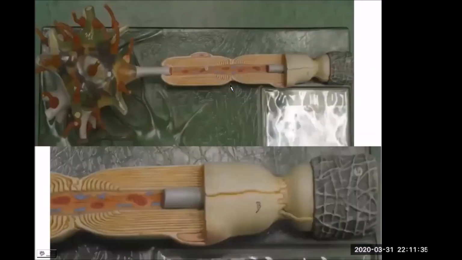If we go back here, the axon is just simply this long, slender portion of the nerve cells, the axon. The axon hillock is right here where it's tapering down. So AH, the axon hillock, this area that's just kind of tapering down, and then it leads to the axon itself.